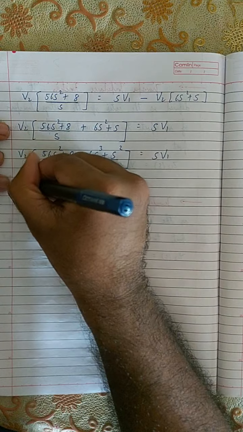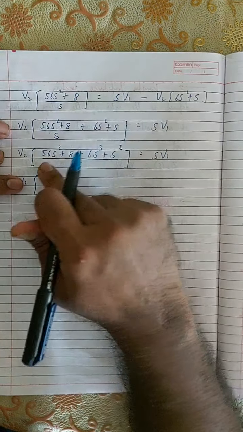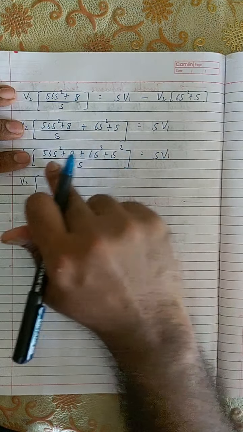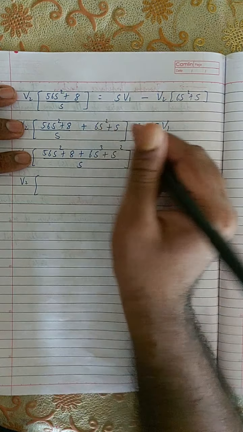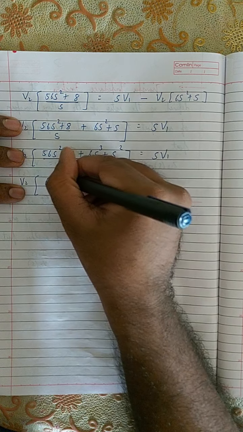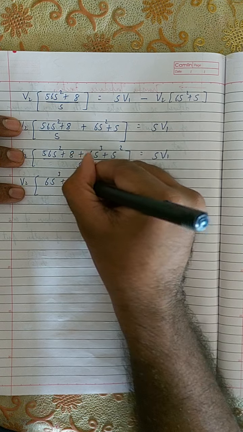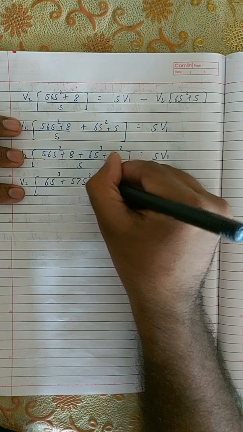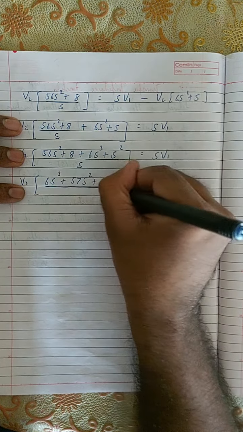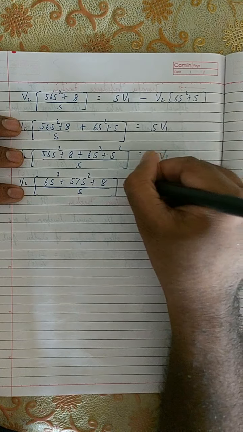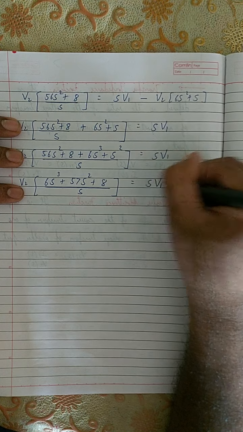Or in other words, V2 into, 56s square plus s square is 57s square, so 6s cube plus 57s square plus 8 by s is equal to sV1.